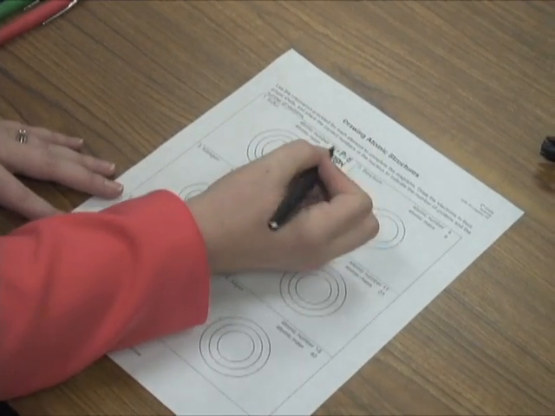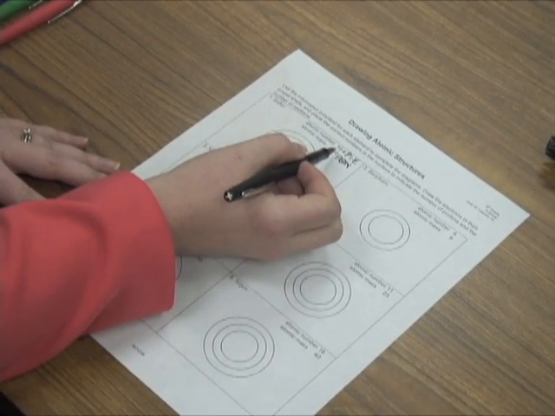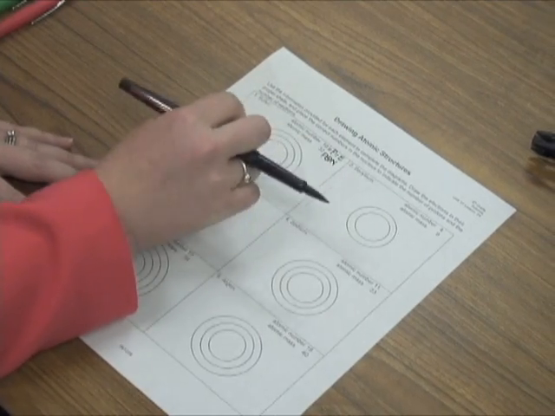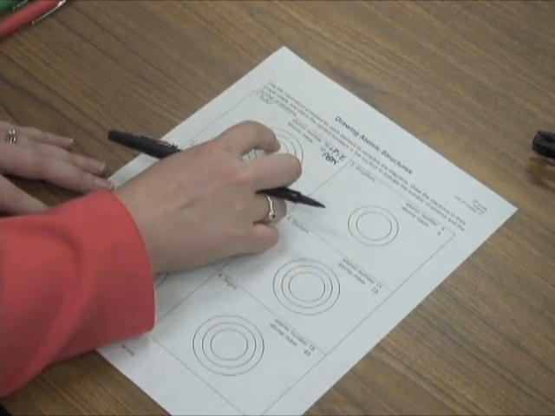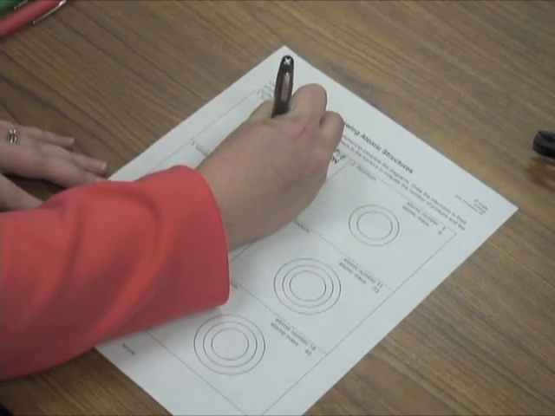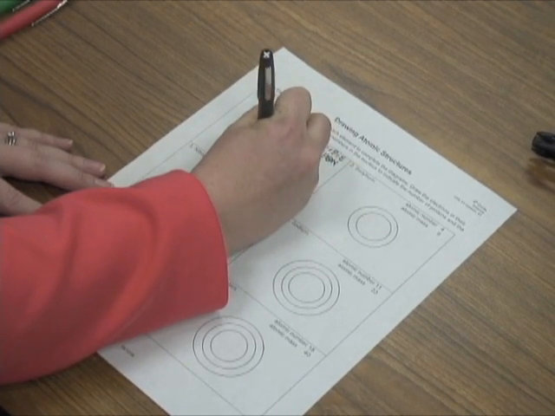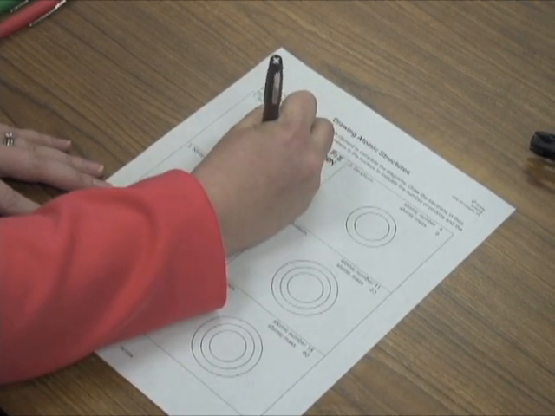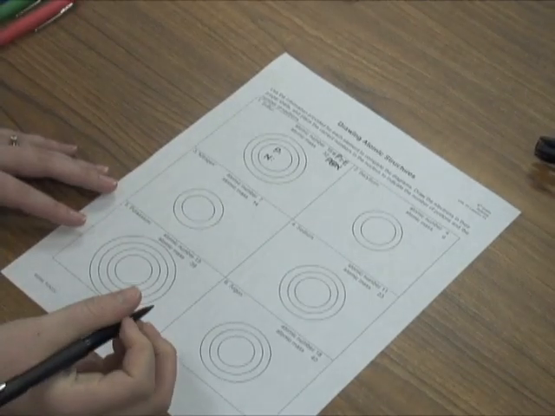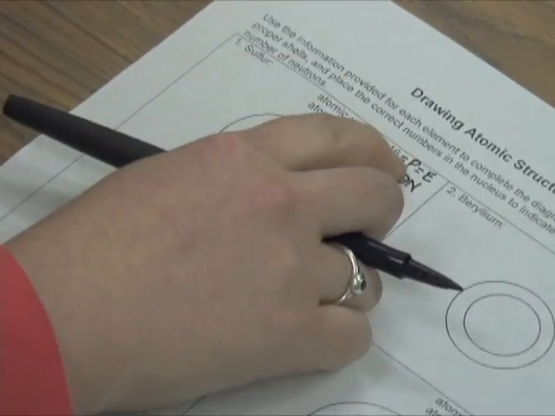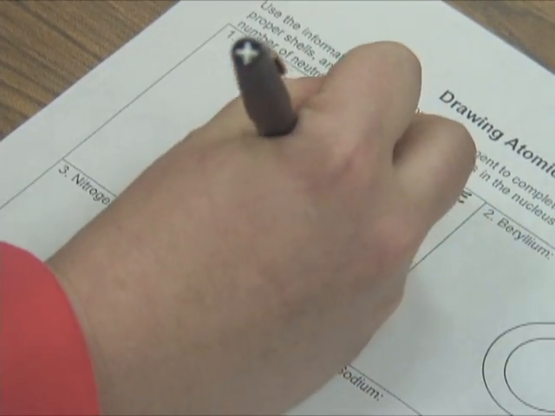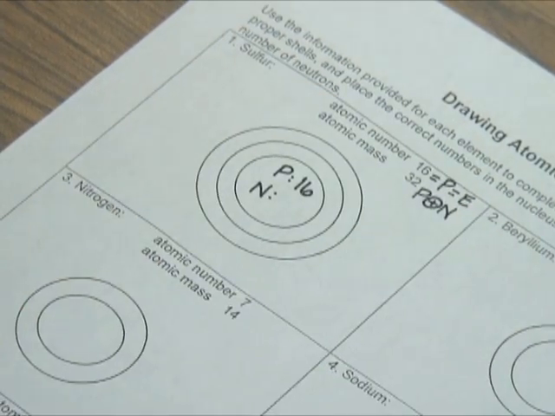Okay, so now that we have the atomic mass and the atomic number, we can start filling in our atom. The 2 subatomic particles inside the nucleus are our protons and our neutrons, so that's the first thing we're going to write. The number of protons we just set up here is equal to the atomic number, so go ahead and write that in.